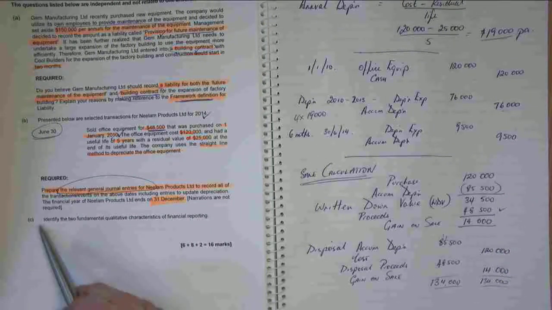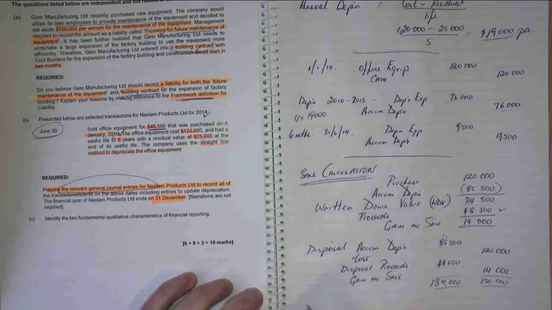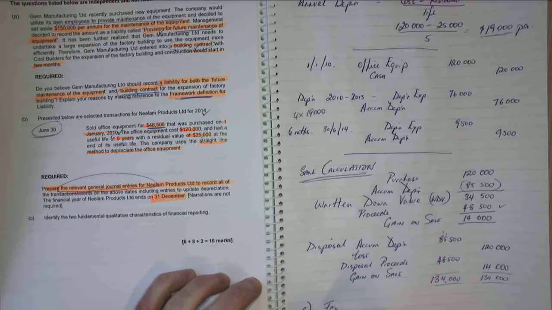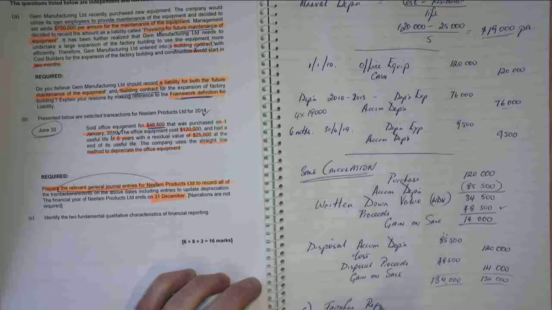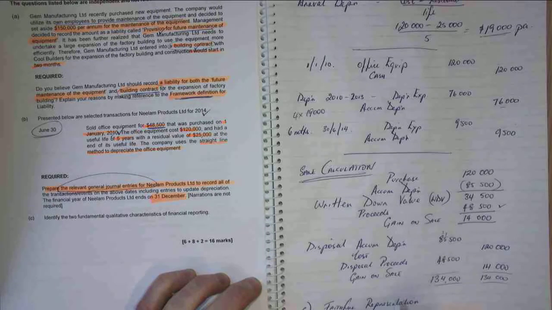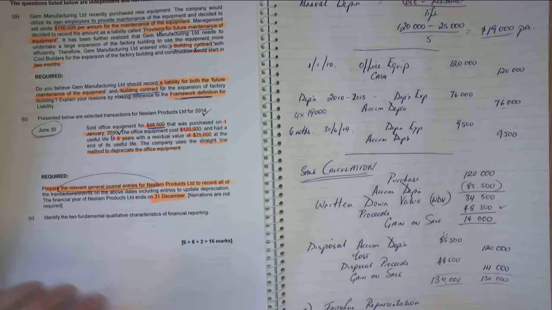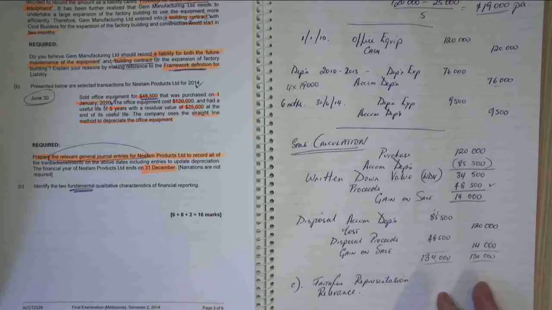And the last question is C, which is identify 2 fundamental qualitative characteristics of financial reporting. There is only 2. And we have faithful representation, yeah, and relevance, as mentioned. So the thing is fundamental qualitative characteristics. There is enhancing qualitative characteristics and fundamental. Oops, slide that up.